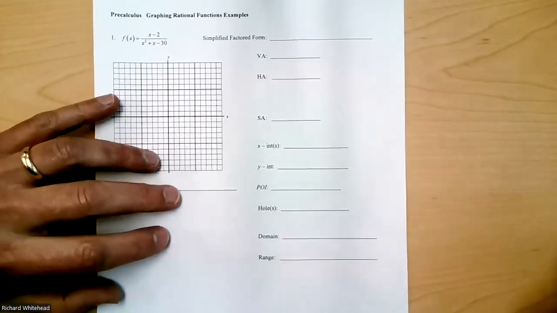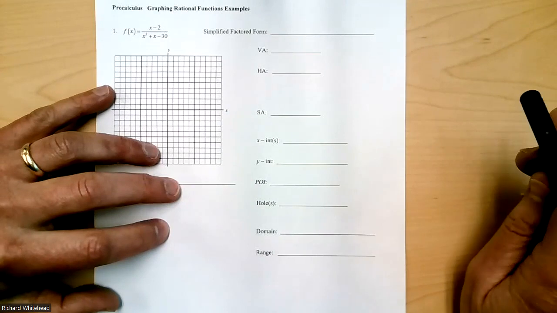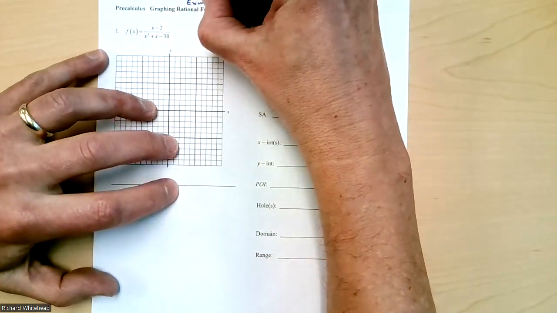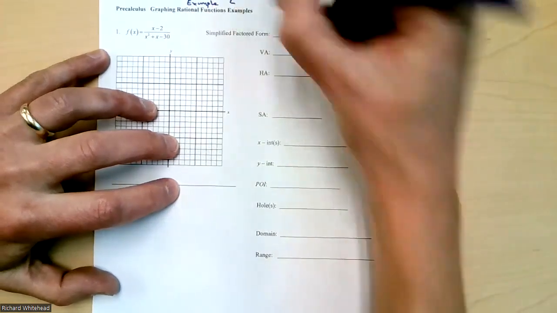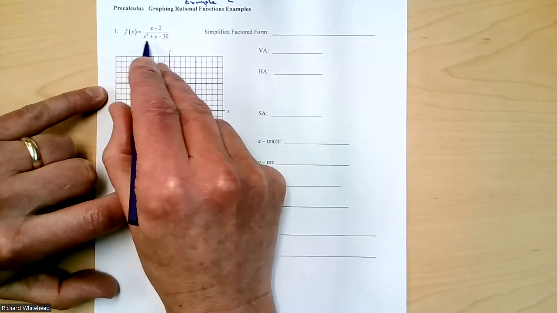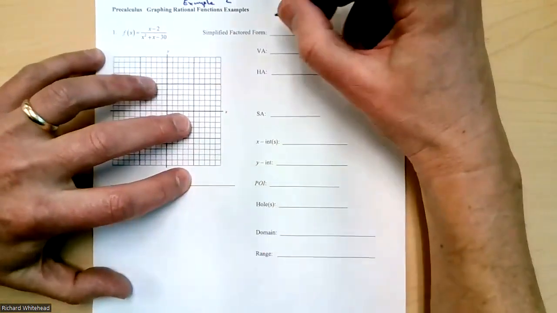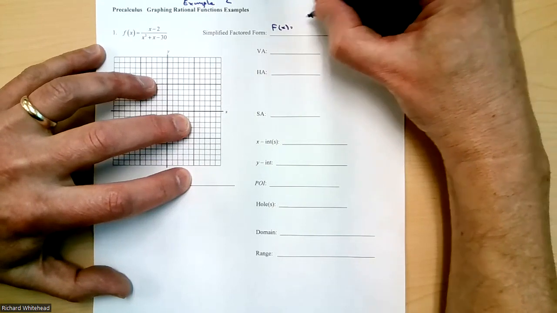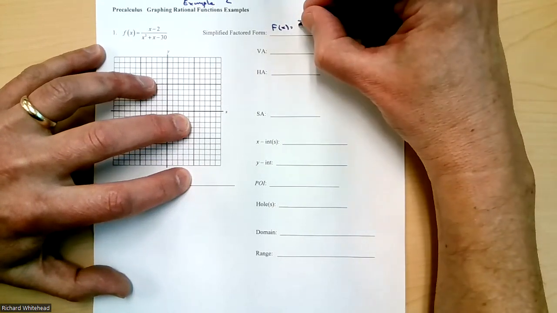So now let's make it a little bit more complicated. So this would be example 2. Okay. So first thing is I'd look at this and say, uh-oh, this guy's going to factor. So the simplified factored form, because I need the factors to be able to find all these zeros.